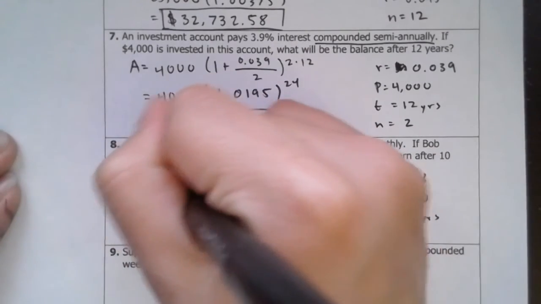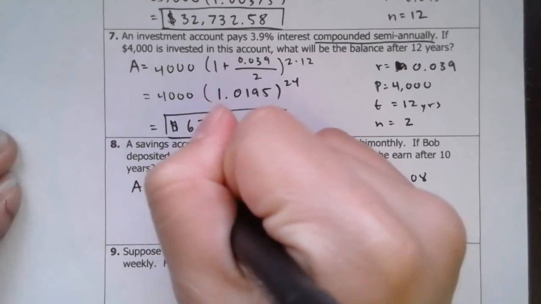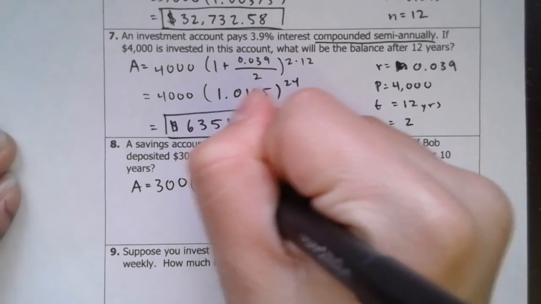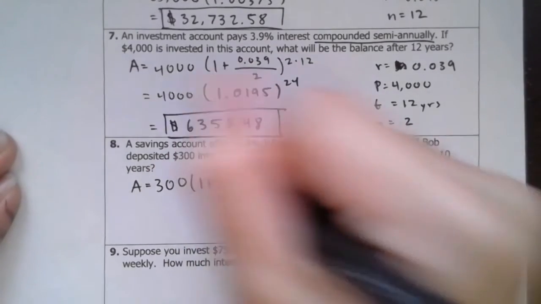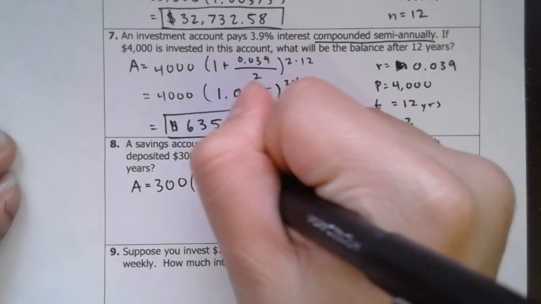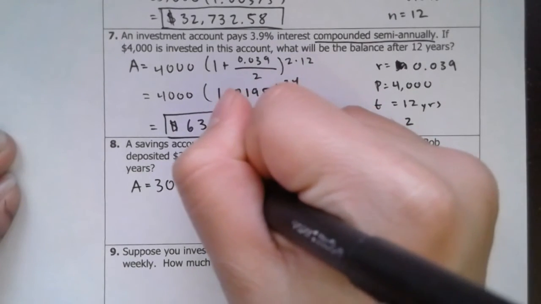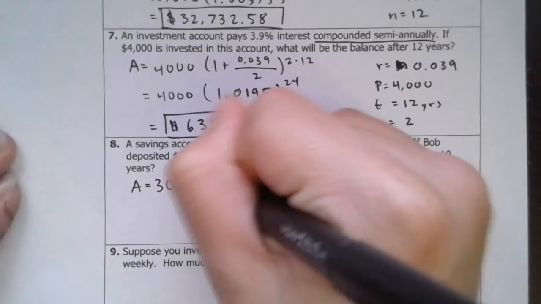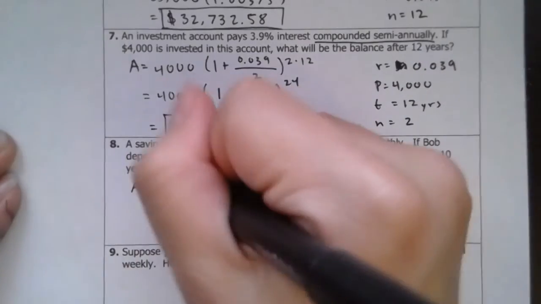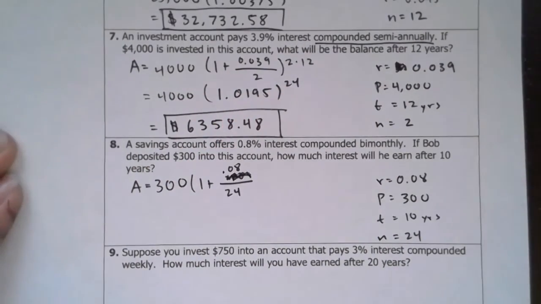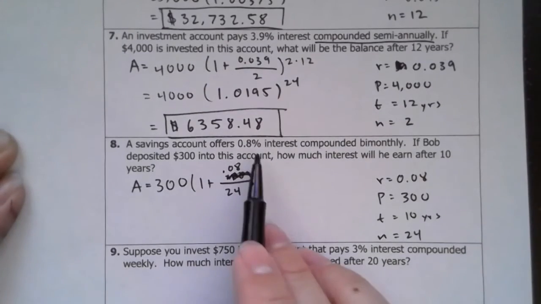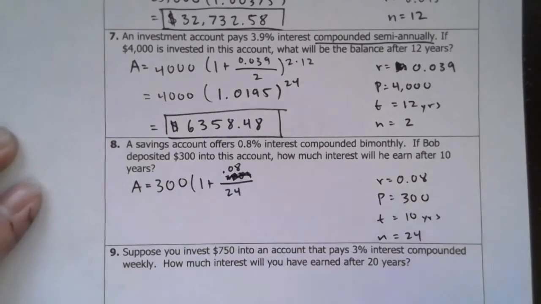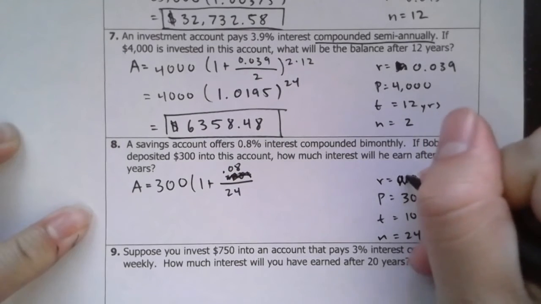So I get A is equal to 300 times 1 plus 0.08 over 24, and then, oh, I messed this up. Okay, it's an eighth of a percent, so this is incorrect here.